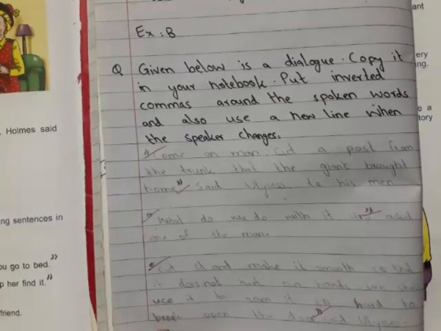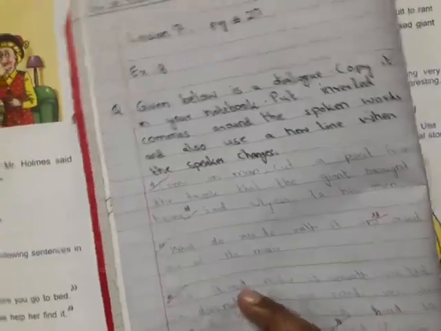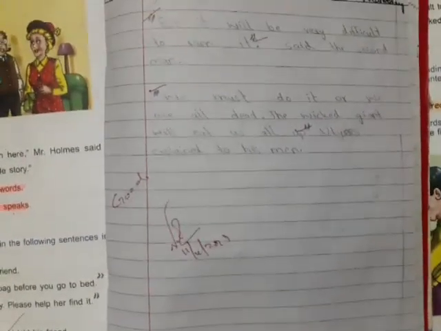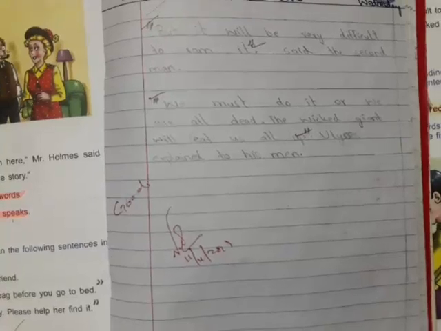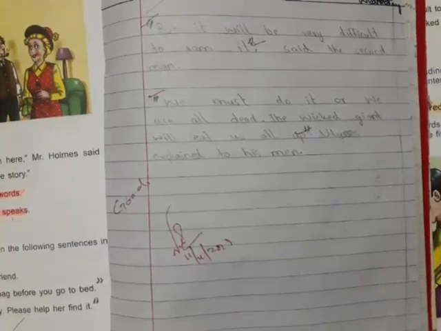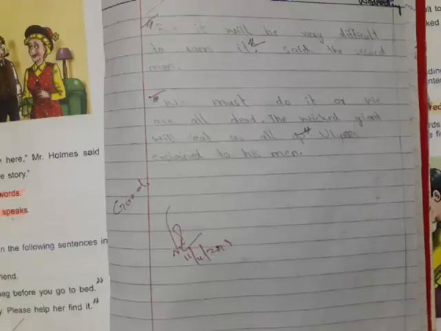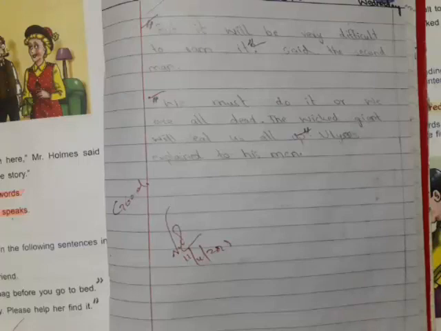"Cut it and make it smooth so that it doesn't hurt our hands. We shall use it to ram it in to break open the door," said Ulysses. Again the speech has come to an end. Come to the next page. "But it will be very difficult to ram it," said the second man. Again the speech has come to an end. We are going to insert the marks over here and at the beginning of the speech. Again the speaker is changing, so we are going to skip the line.